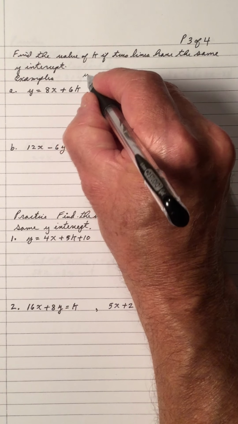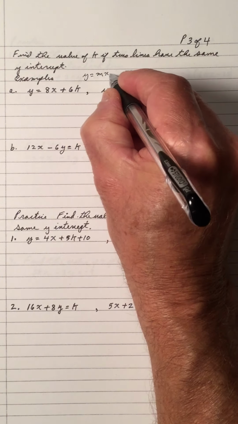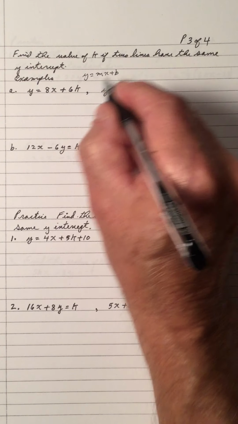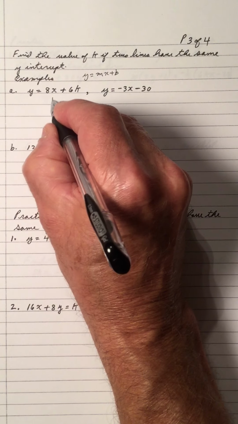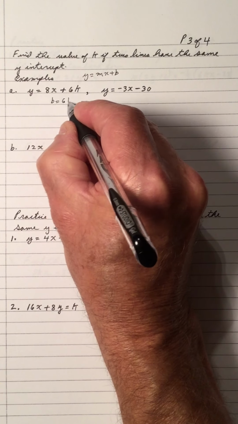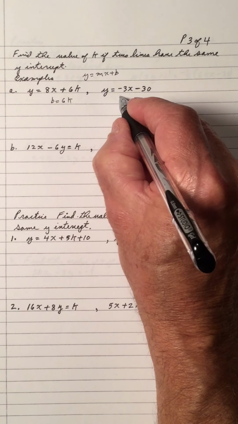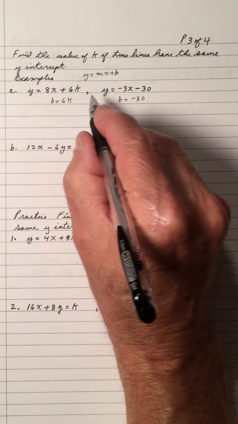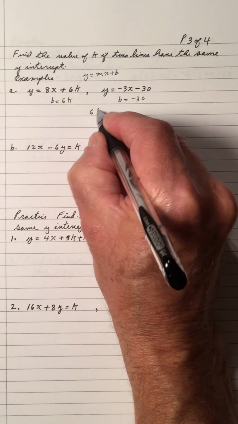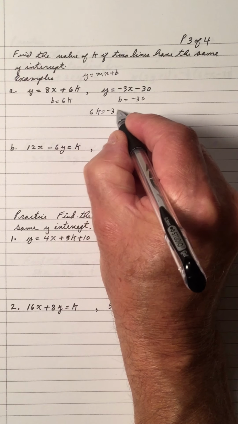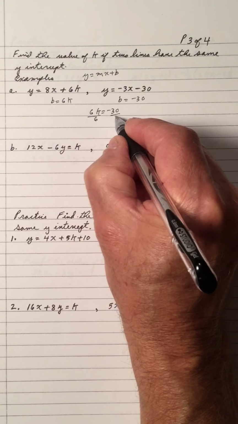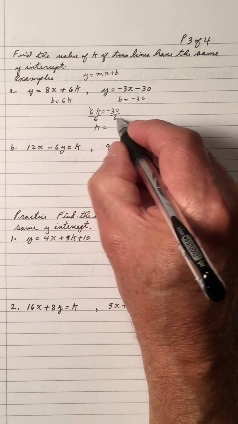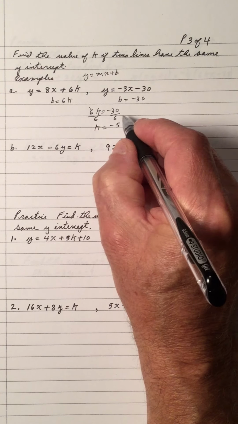Well, remember, y equals mx plus b is the slope y-intercept form, so the y-intercept is b. So in this line, b is 6k. And for this one, b is negative 30. So the two of them have the same y-intercept, so 6k equals negative 30. Divide by 6, and they cancel out. So k equals negative 5.